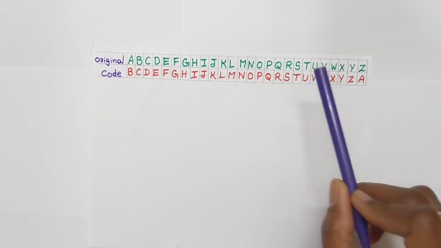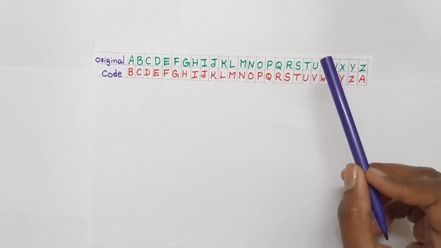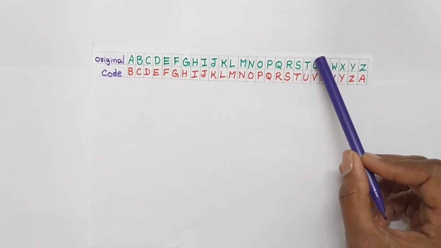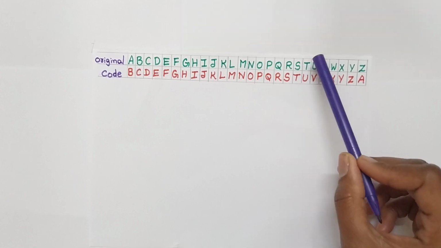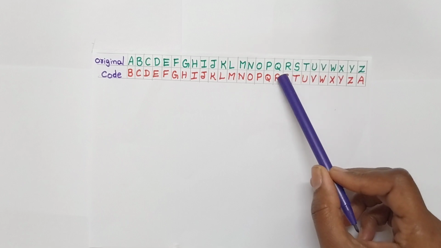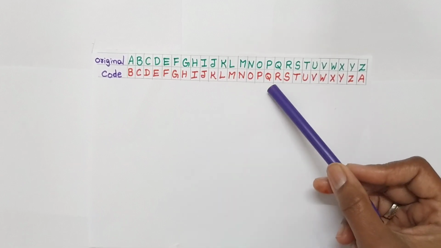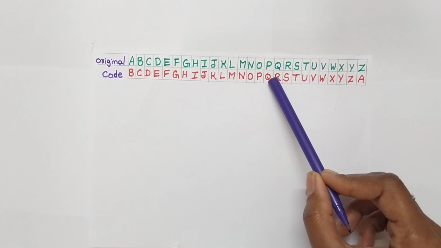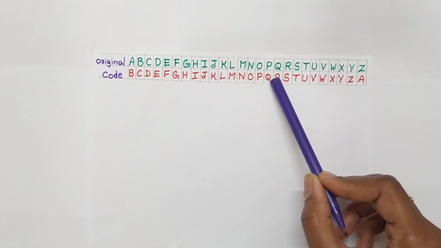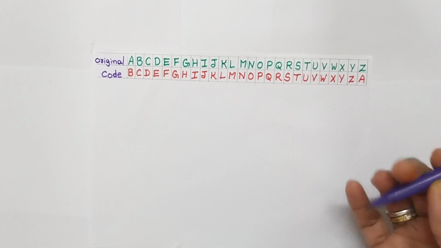So, for coding, what do we have to do? We have to check the letter in the first line, the original line, and take the code letter from the second line. We check in the first line and take the letters from the second line for coding.